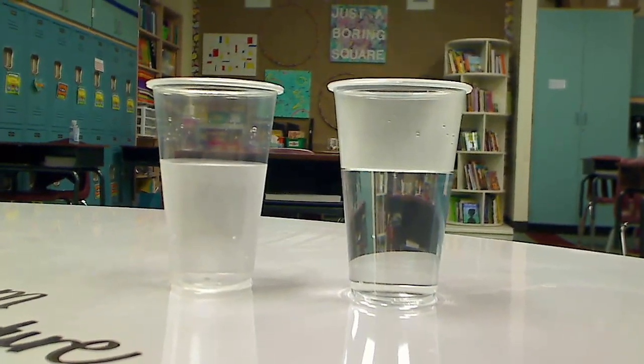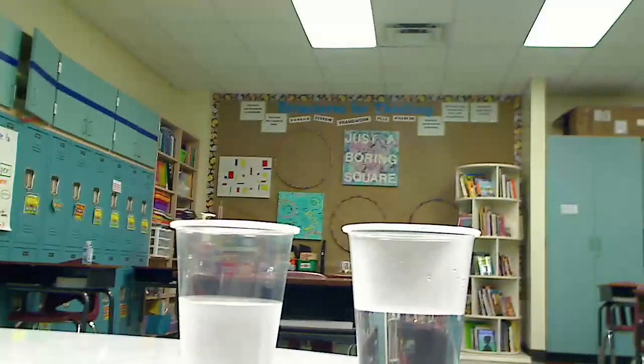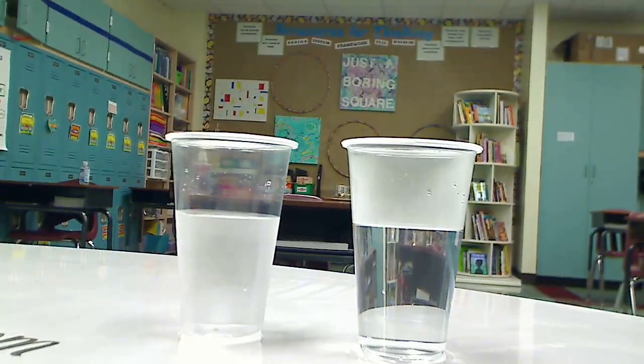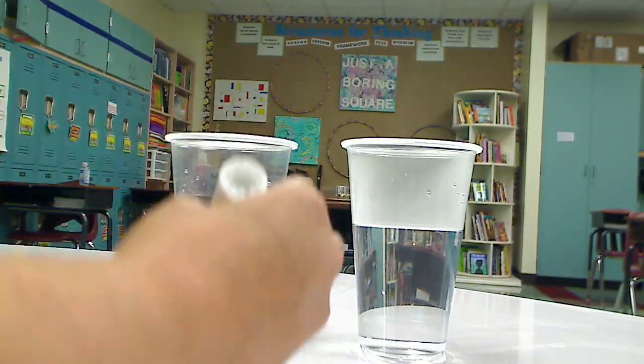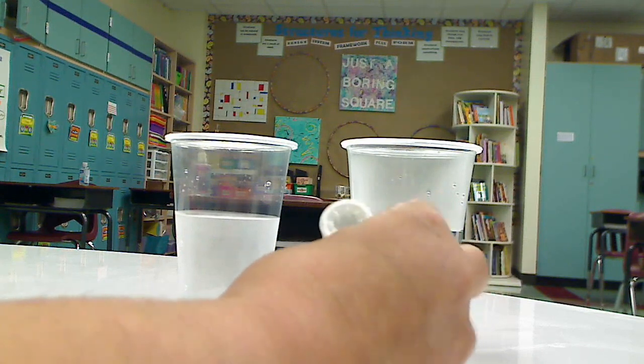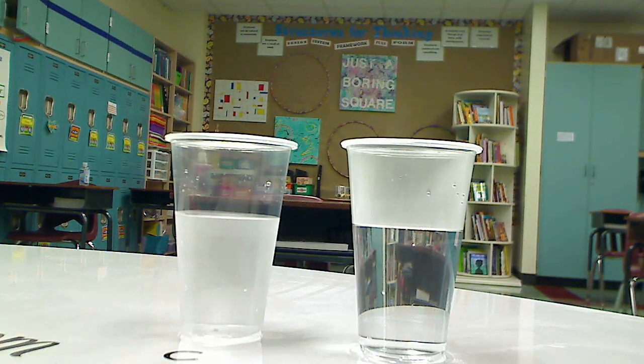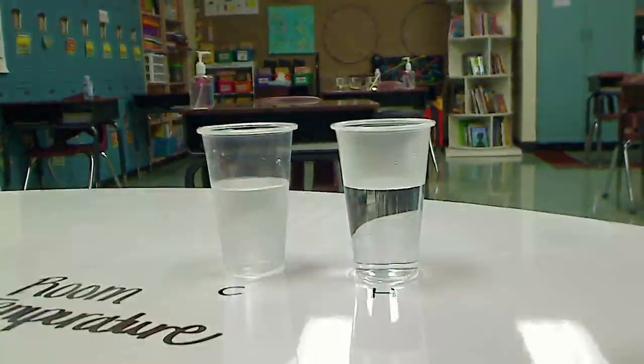Hey there, scholars. I wanted to do one other thing about heat energy, thermal energy. I wanted to take two cups. This one is cold water and this is hot water. Okay, hope y'all can see the letters.